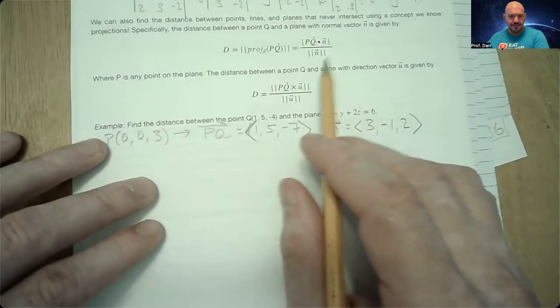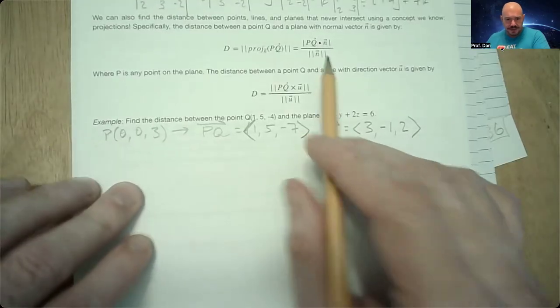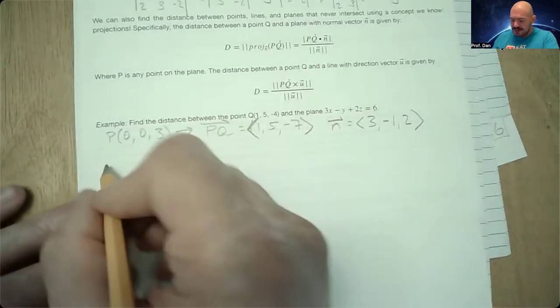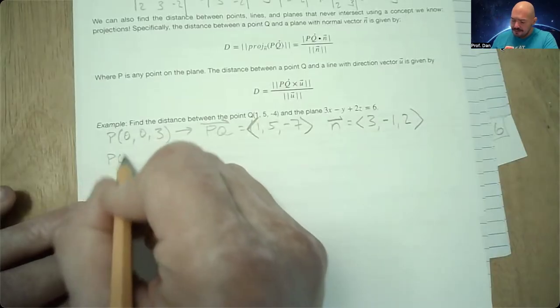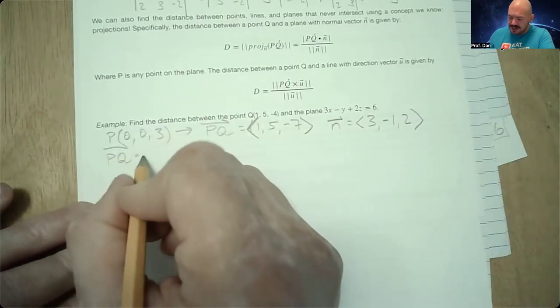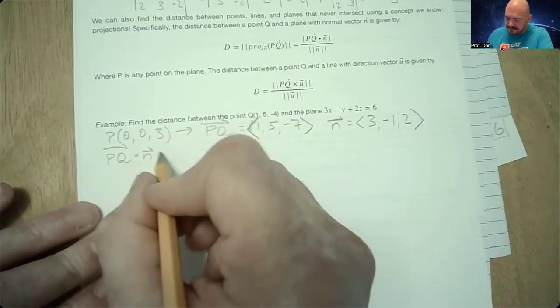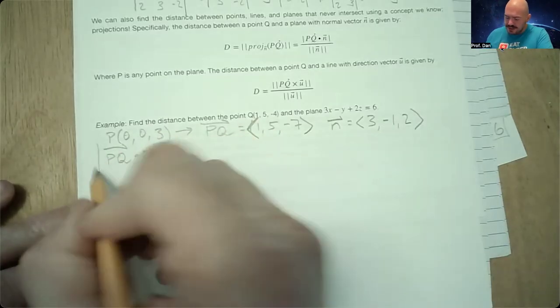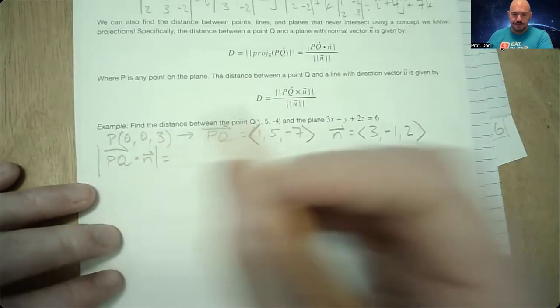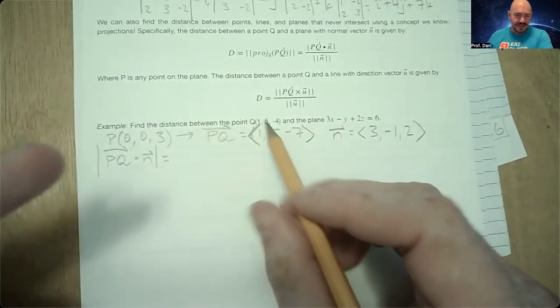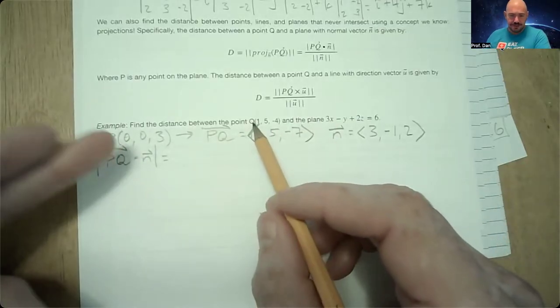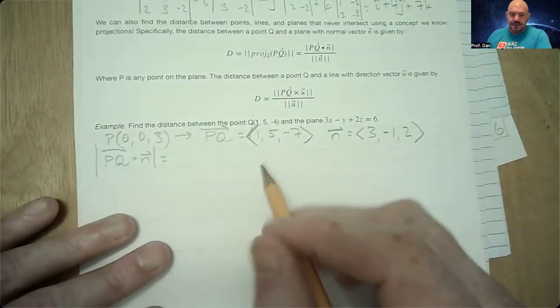I can carry this formula out fairly easily. So I'm going to start by getting my dot product, PQ dot N. And remember, we're going to take the absolute value of that, which would make it so that it doesn't actually matter if P is initial or Q is initial. All right.